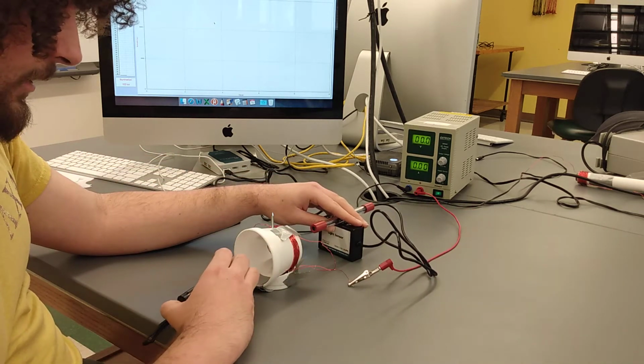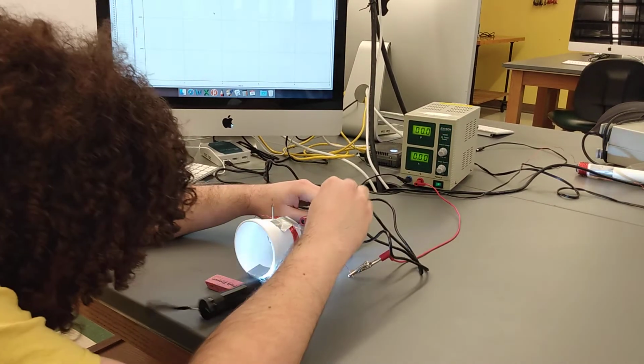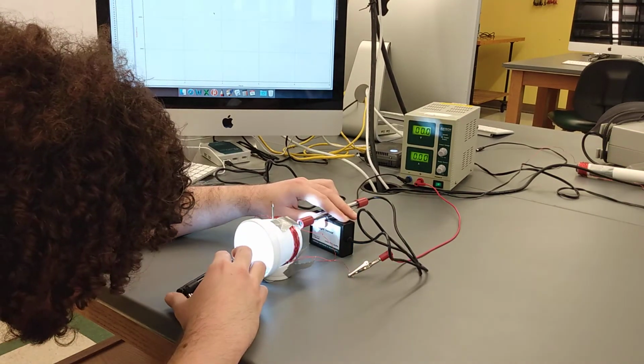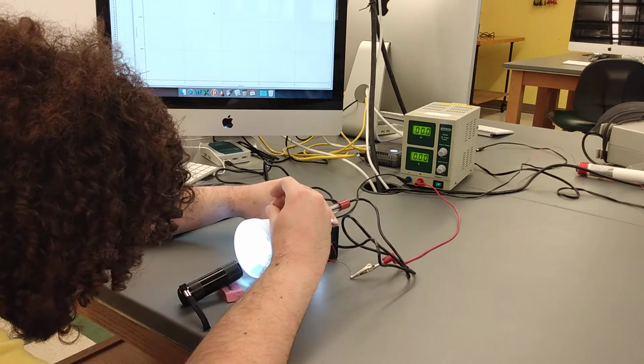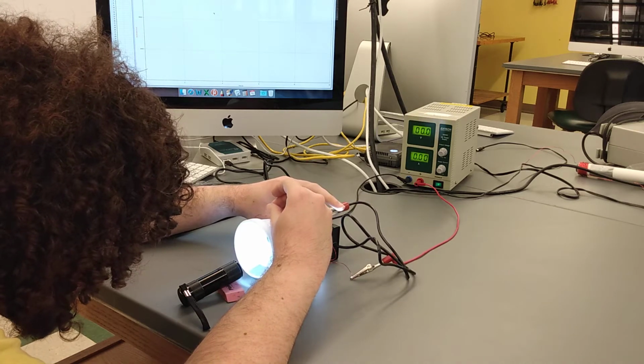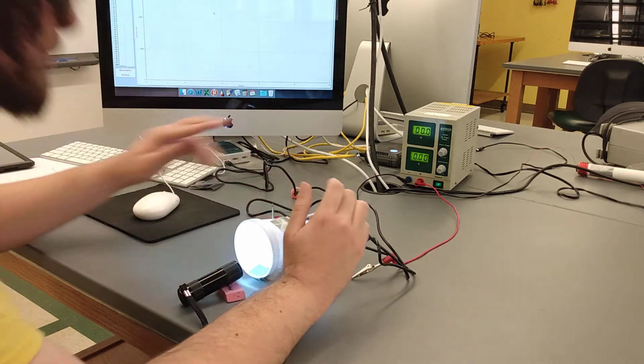So let's go ahead and set this up down here so that we make sure the sensor will see the flashlight in a few different positions.